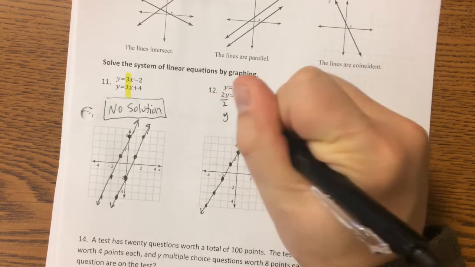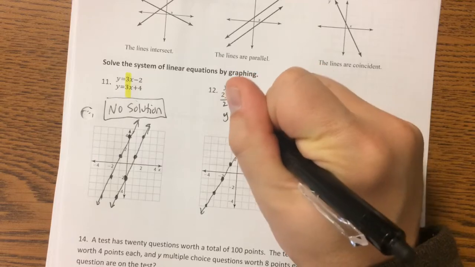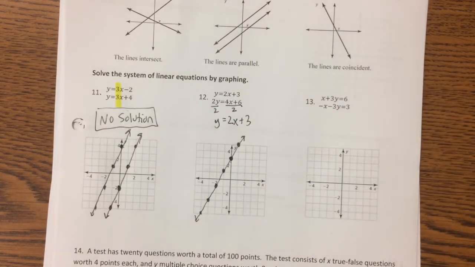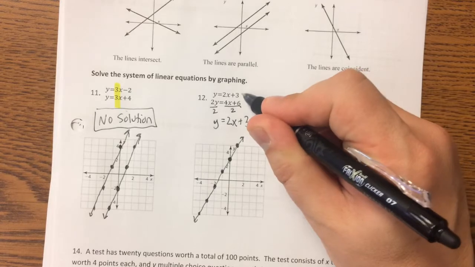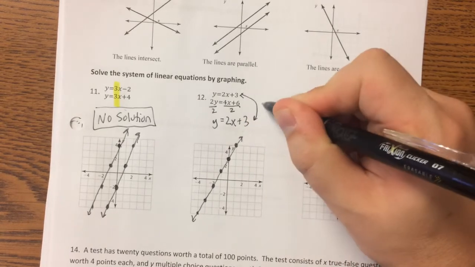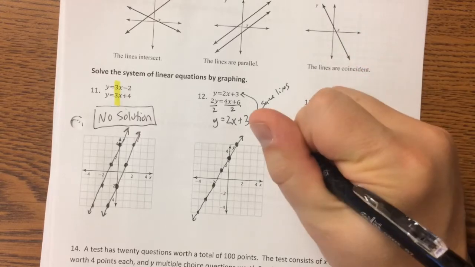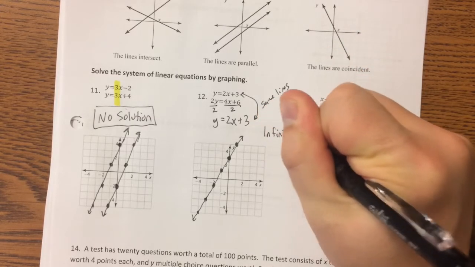And that gives me y equals 4 divided by 2 is 2, so 2x plus 3. Now right away, what's the deal here? Yeah, it'll be the same, right? So these are the same lines. So we say there are infinitely many solutions.